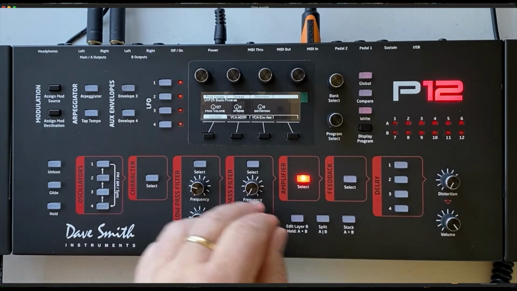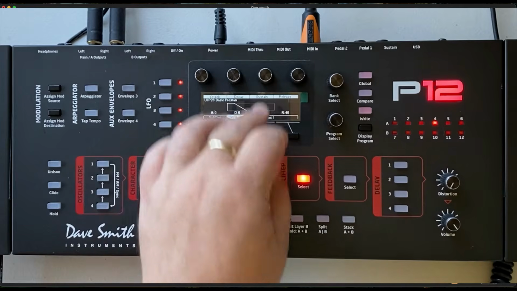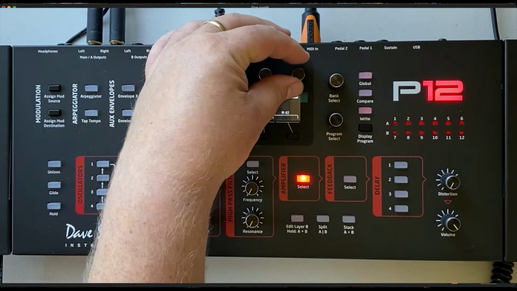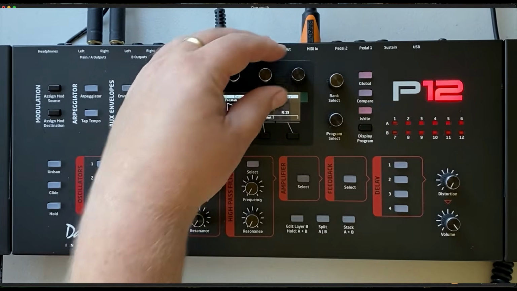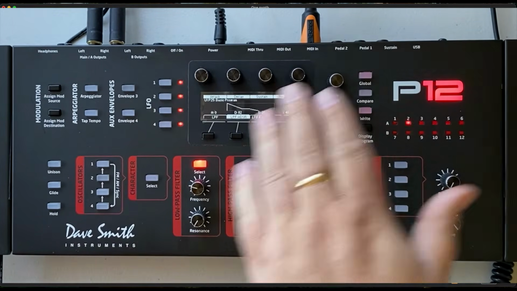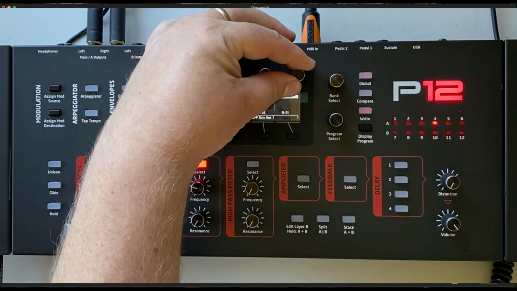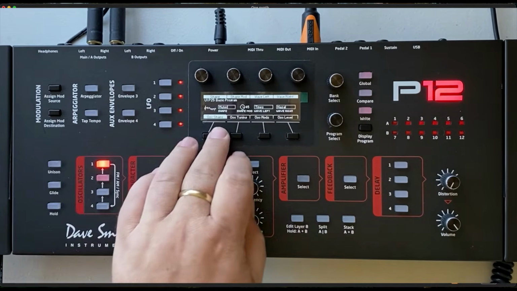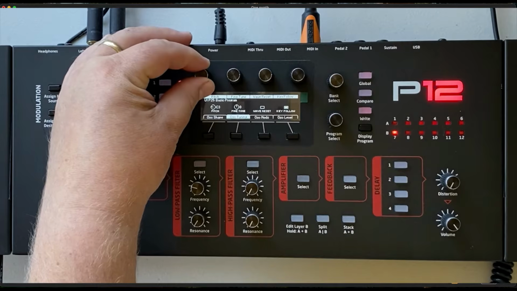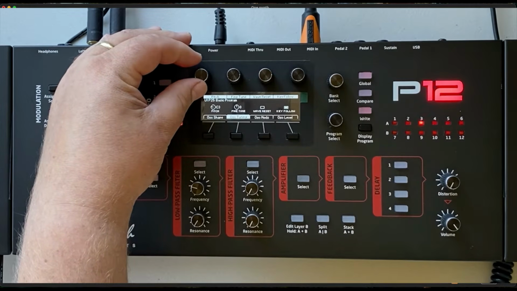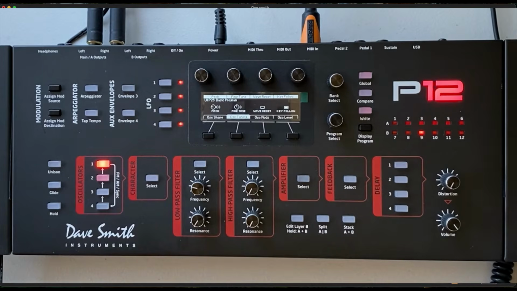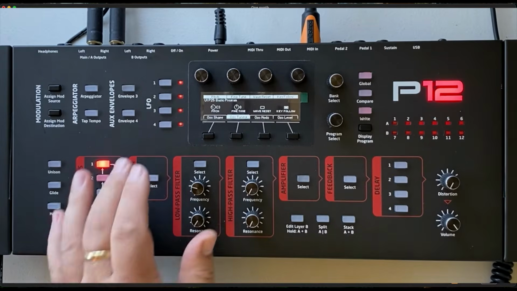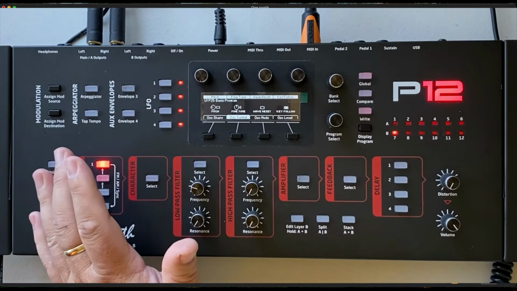I'll have to do the same with the... my hand's in the way of the display, but let's bring that up an octave, tuning-wise. All right, so really basic one oscillator pluck.